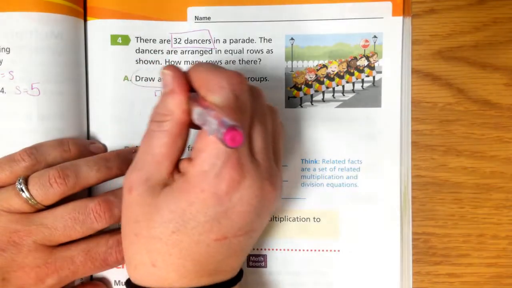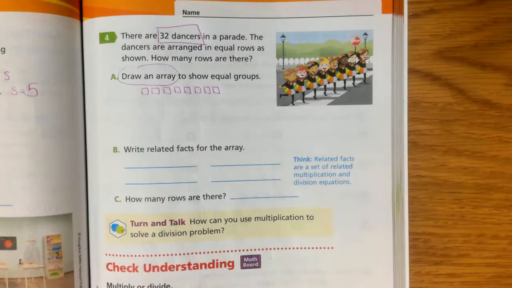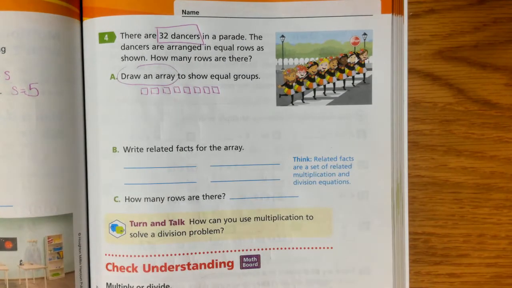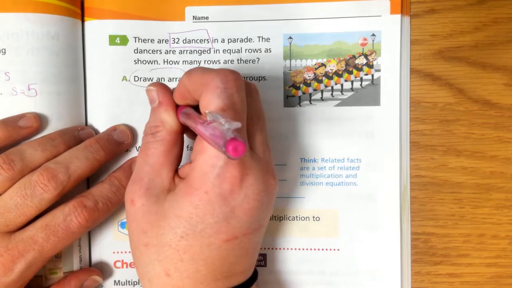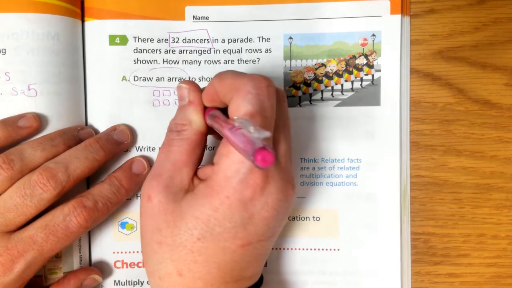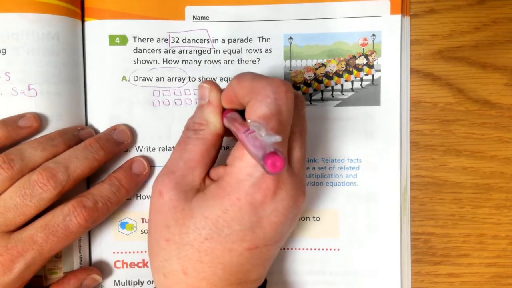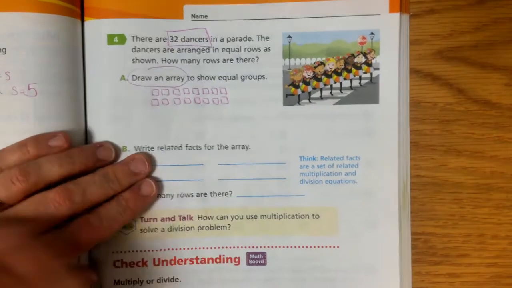Right? Because they want us to draw an array. There's one row. We need to figure out how many rows there are going to be. So let's do another group of 8. And we know that 8 plus 8 equals 16.